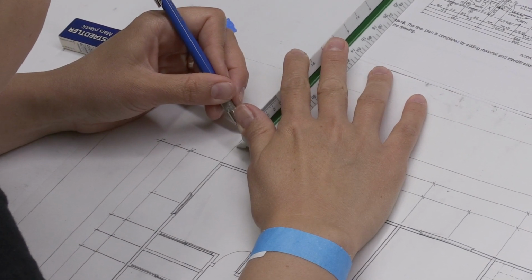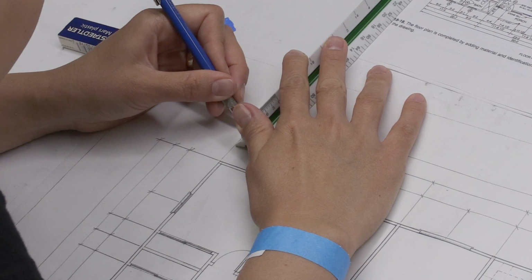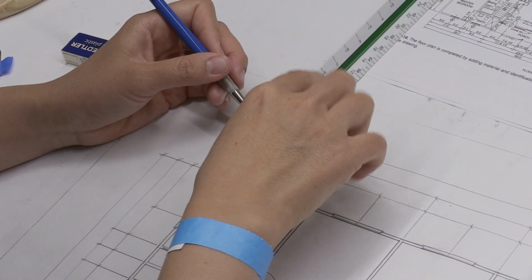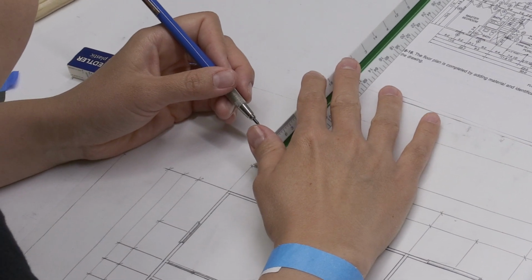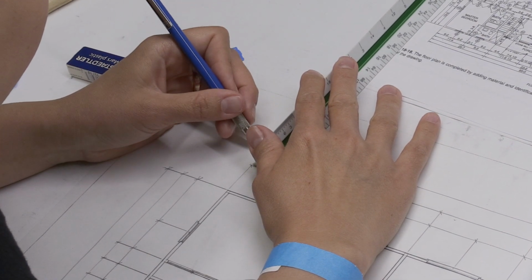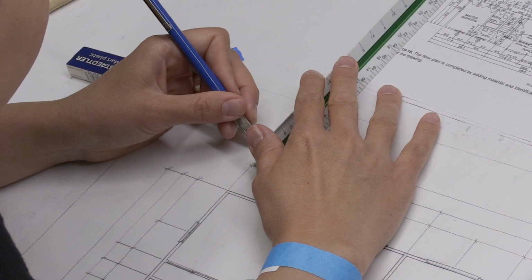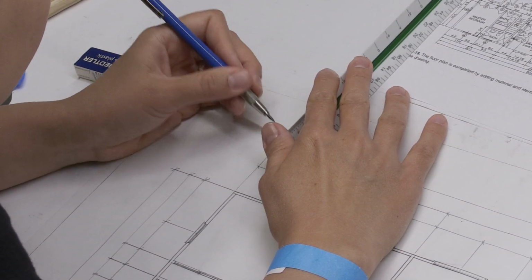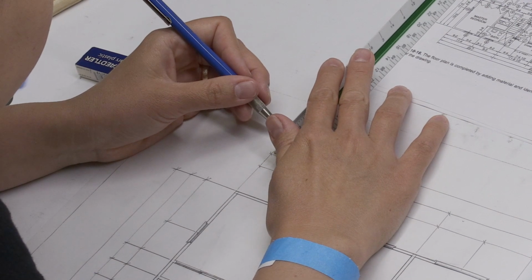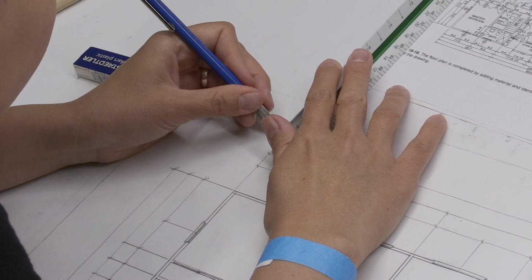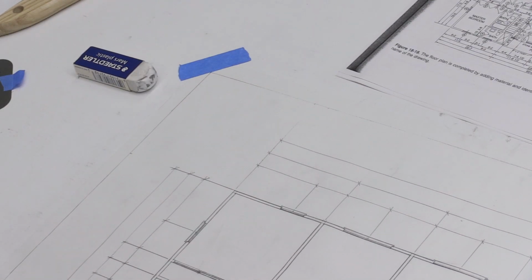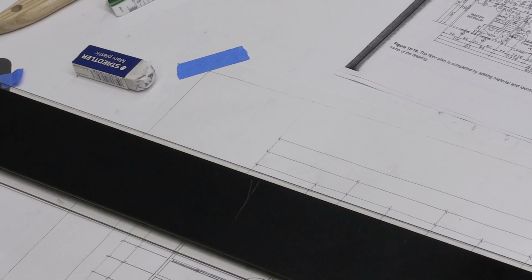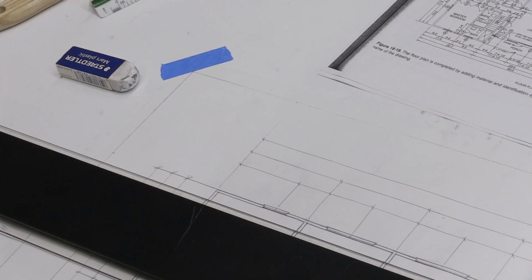So I'm doing a mark here. And also I need 1, 2, 3. So I'm doing it for each dimension line. 1/8 of an inch, and then 1/16. Then I have 1/16, 1/8 of an inch. And we're gonna draw horizontal lines very slightly.